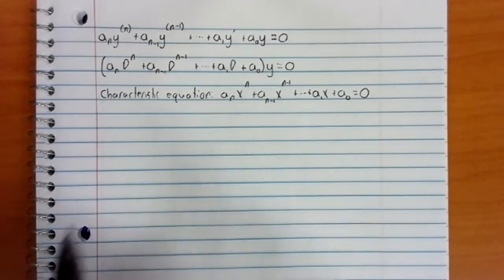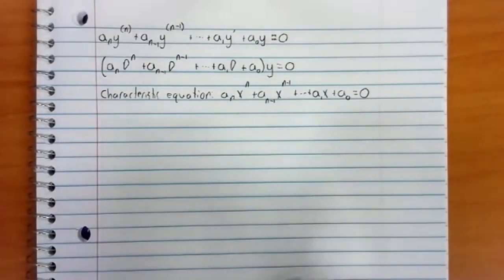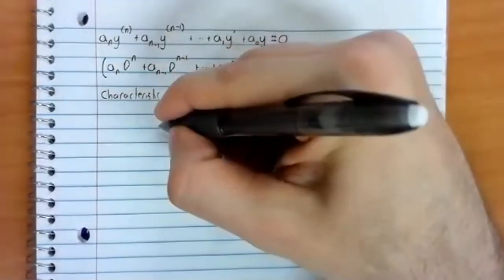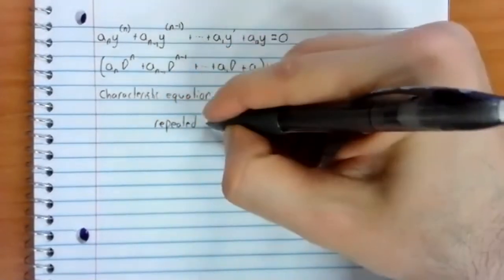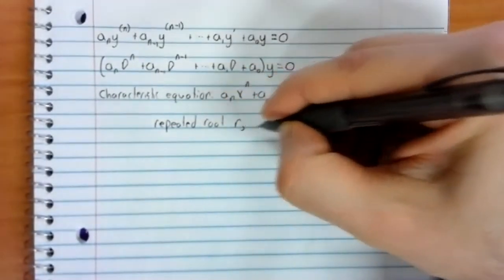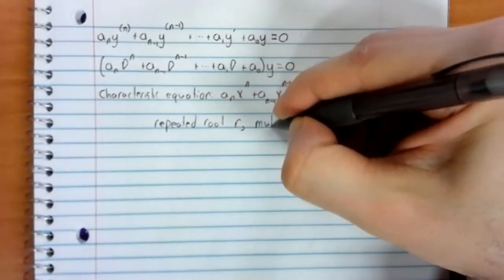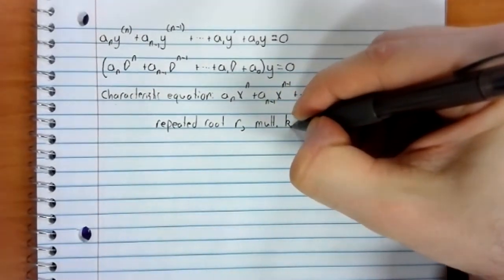Suppose this characteristic equation has a repeated root r of multiplicity k.